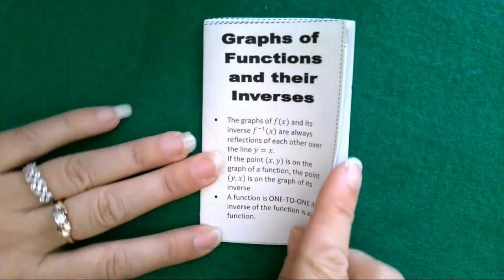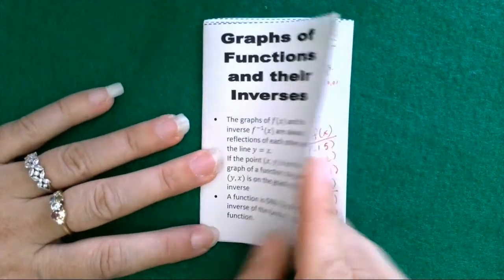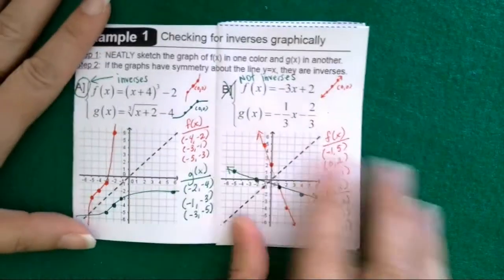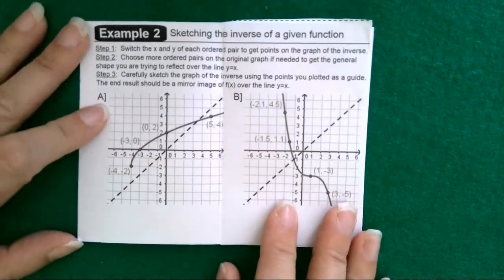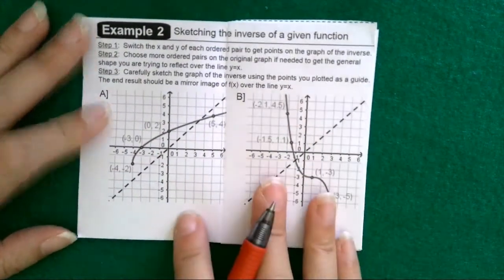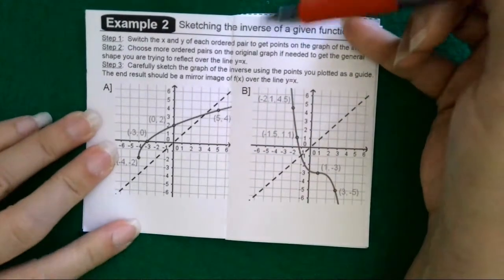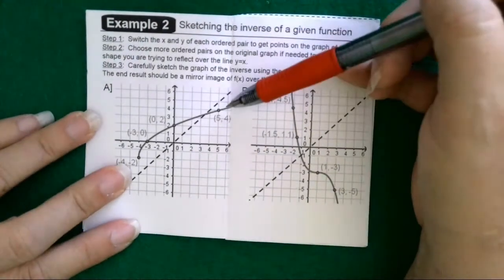Hey, so welcome back. We're looking at the graphs of functions and their inverses. In the first video, we did example 1 together, and now in this video, we're going to look at example 2.